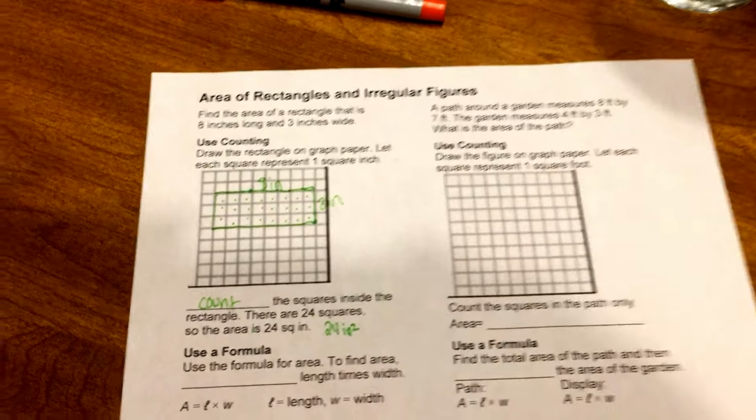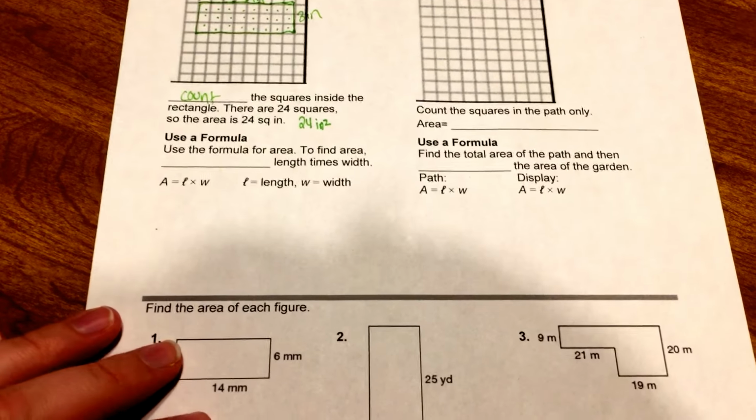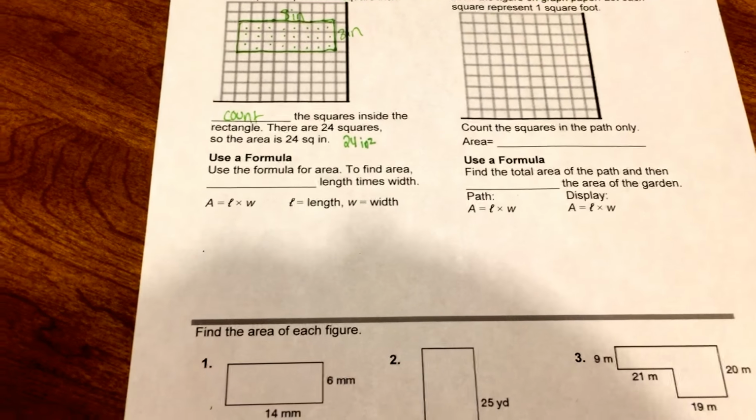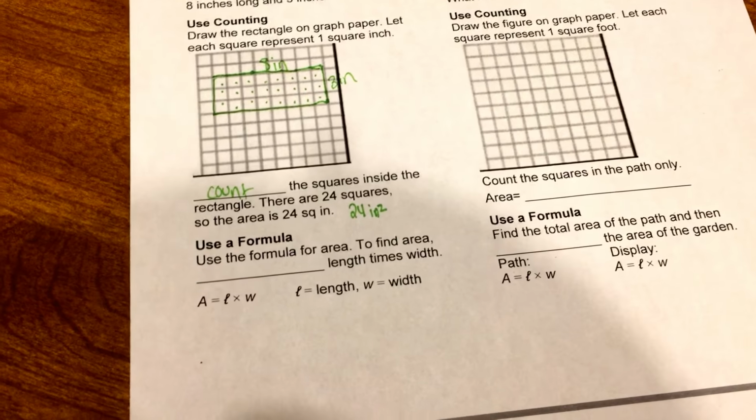You could either write it with this sq inch, or you could write it as an exponent. A much easier way to do this, now that we are in 6th grade, is to use the formula for finding area of a rectangle.